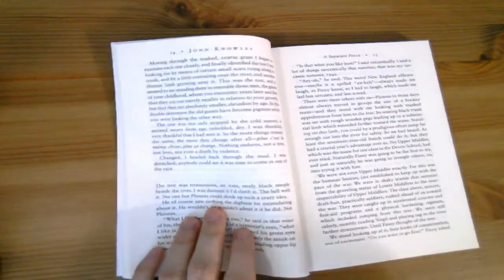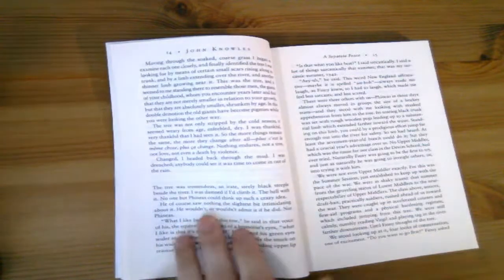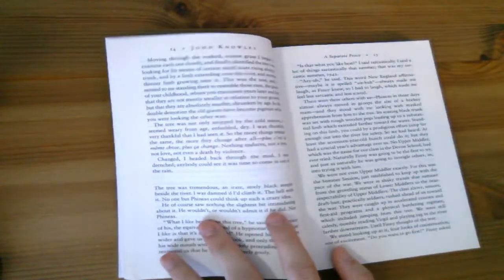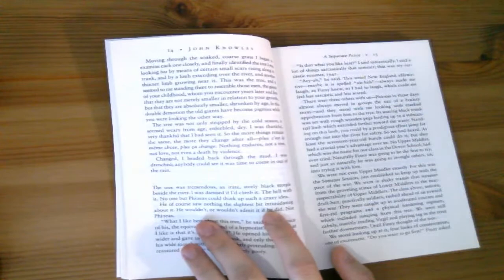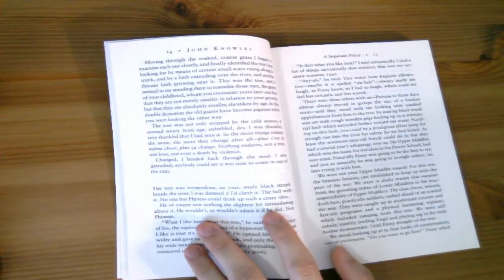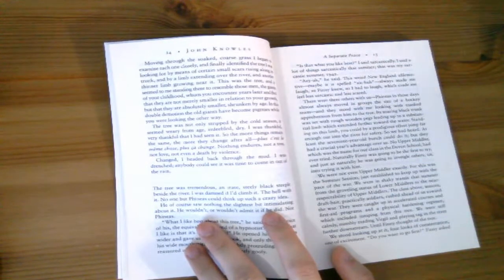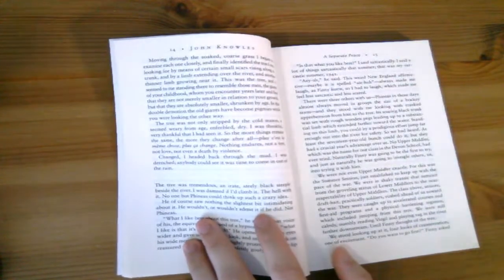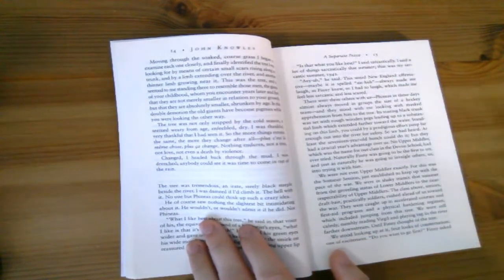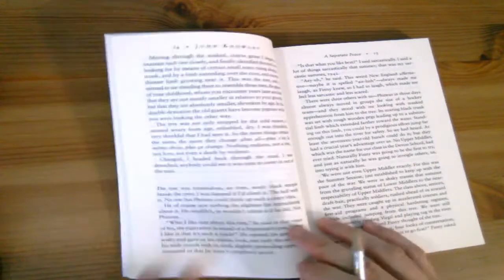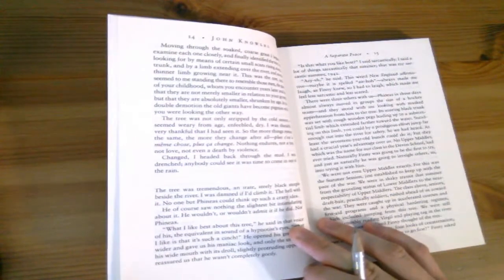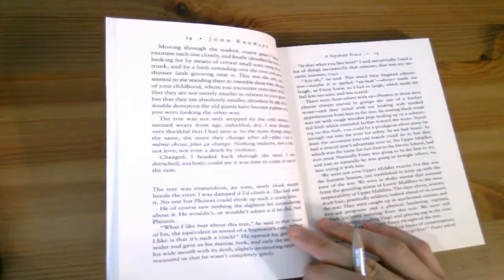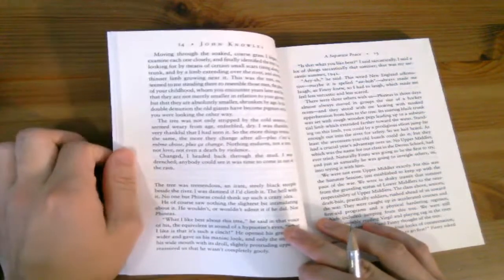So here, on this page, we immediately find both another relation to the theme of growing up, and some more theme and foreshadowing.